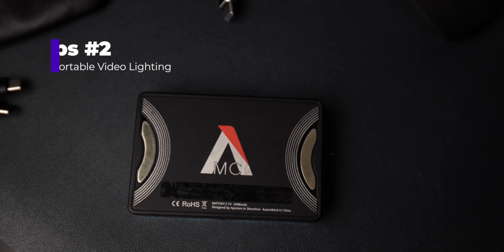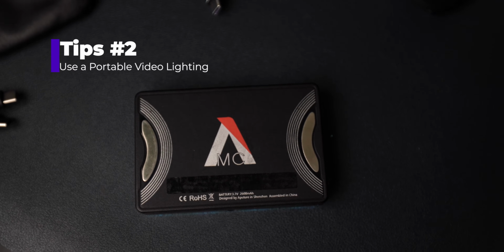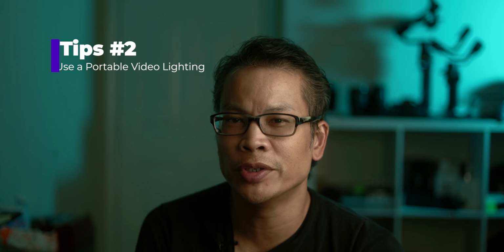Okay, and tip number 2, use a portable light source to key light your subject. The one I use the most is the Aputure MC, and I carry this in my bag to every shoot.